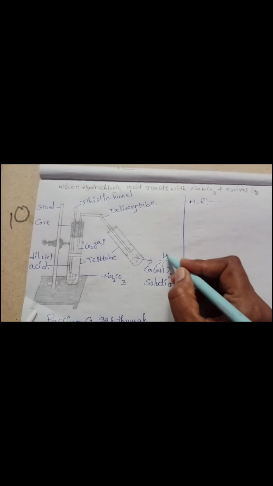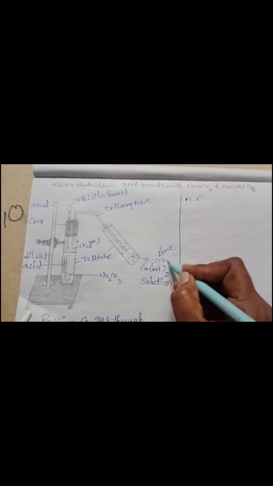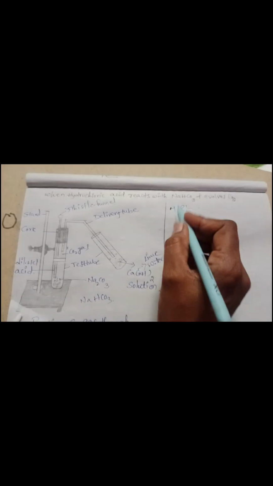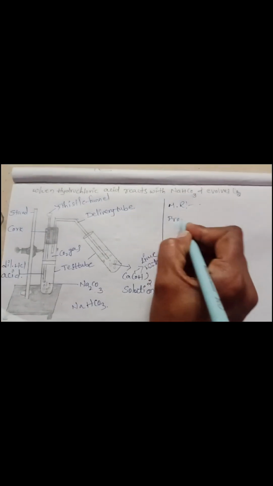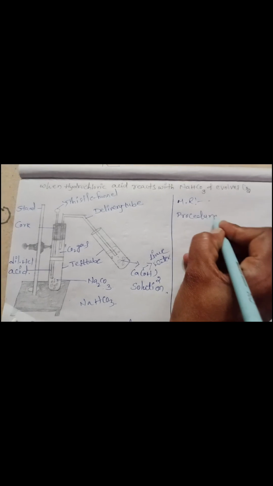Calcium hydroxide is also called lime water. Next, sodium hydrogen carbonate. So those are all the materials required. Let's move to the procedure.